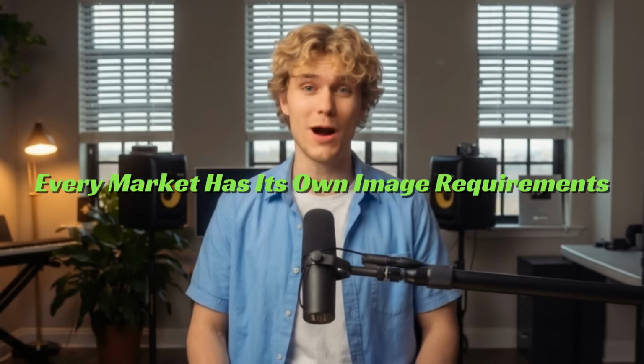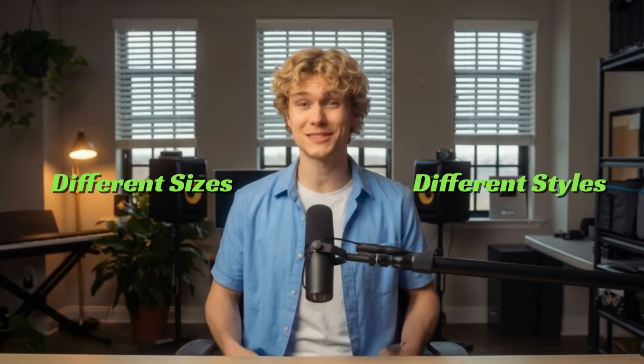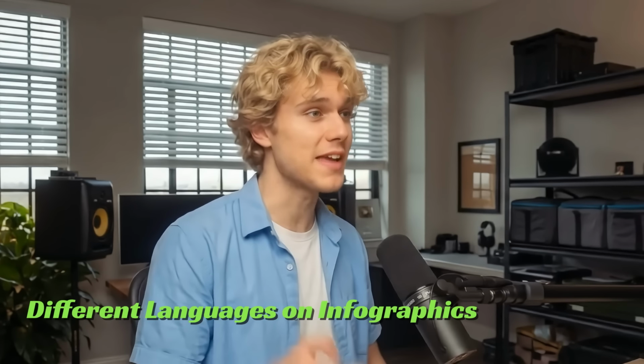If you work in the e-commerce industry, you already know the problem. Every market has its own image requirements. Different sizes, different styles. If you're selling on Amazon's global marketplace, you even have to set different languages on your infographics. Doing this manually for even one product takes hours, and if you have a catalog, forget it.